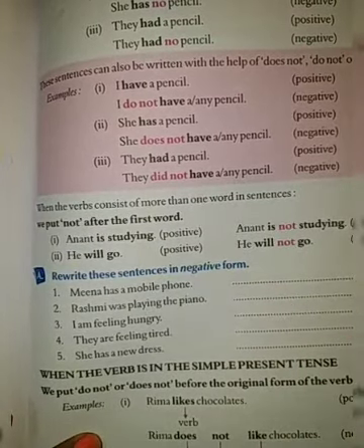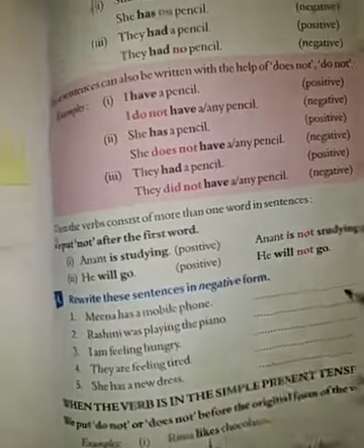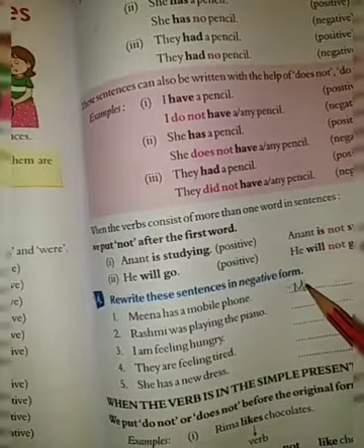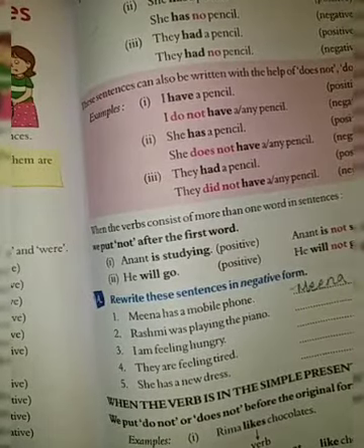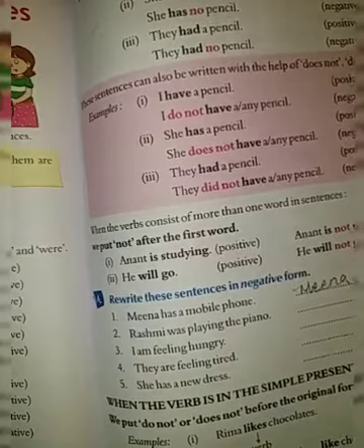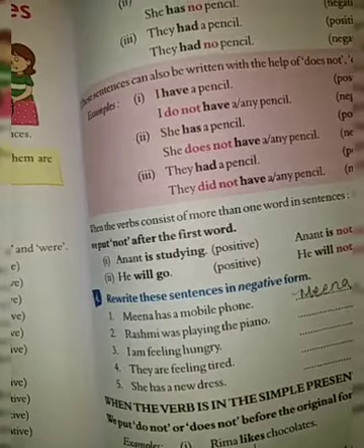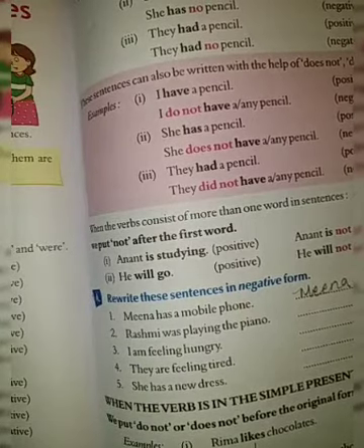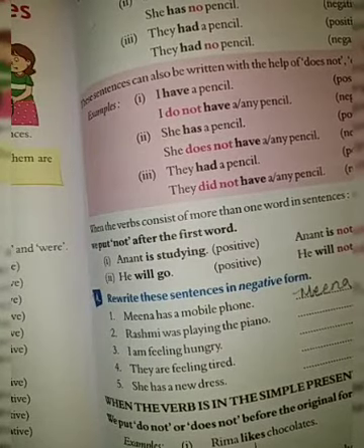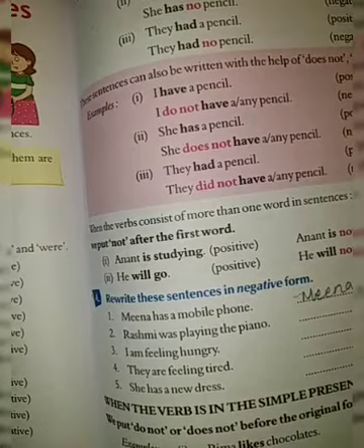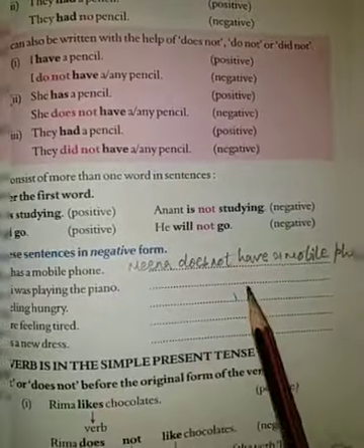Let's write this answer here. Does not have a mobile phone. Meena does not have a mobile phone.